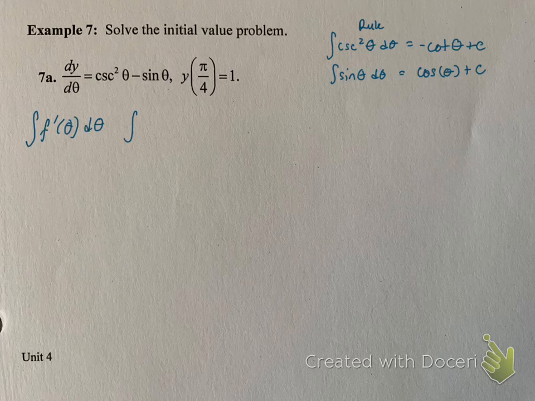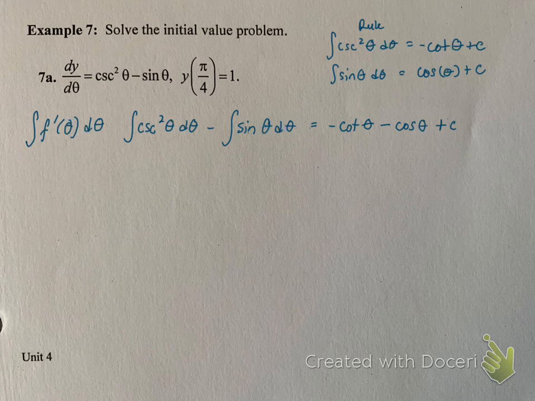Okay, so I'm going to take the integration of cosecant squared theta d theta, and then I'm going to do minus the integration of sine theta d theta. I'm just breaking up the pieces so I'm able to do this. So this is going to equal negative cotangent theta, and then I have a negative 1 that's hanging out in front of sine theta, and the integration of sine theta is cosine theta, and then plus c. Okay? So this is my formula. So I can say the original formula is y equals negative cotangent theta minus cosine theta plus c. Okay? So I've done the first bit.